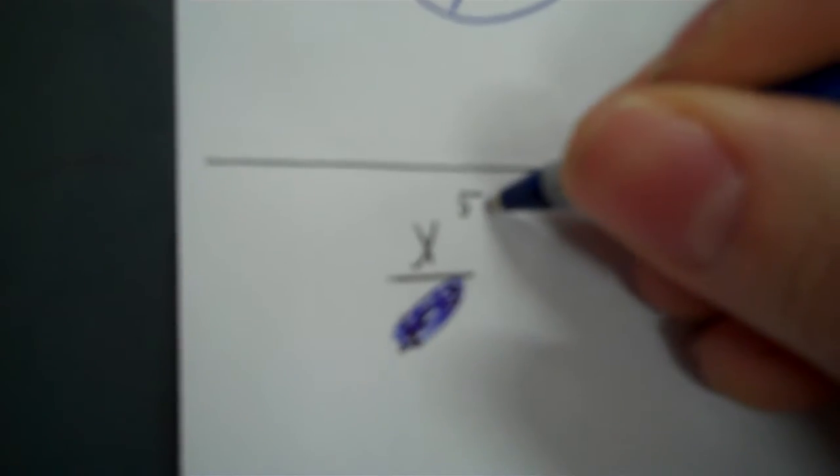Now in the next problem we have x to the fifth divided by x to the third. Now, in division we subtract, but you have to subtract in a certain smart way. You cross out the base with the smaller exponent, and you subtract it from the other side. 5 minus 3 is 2. So x to the second is the answer.